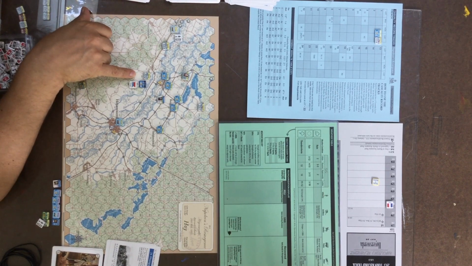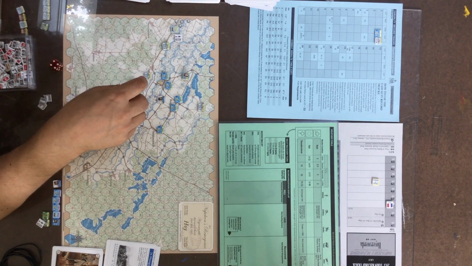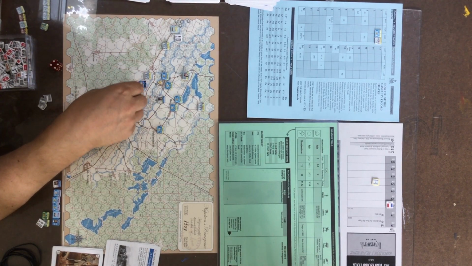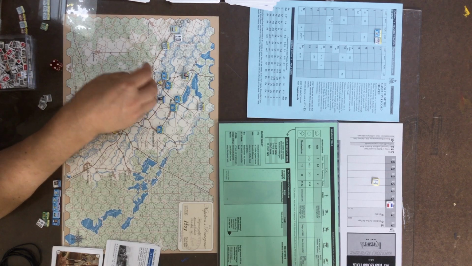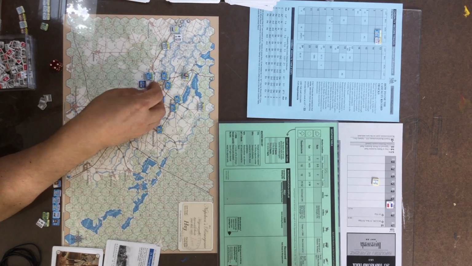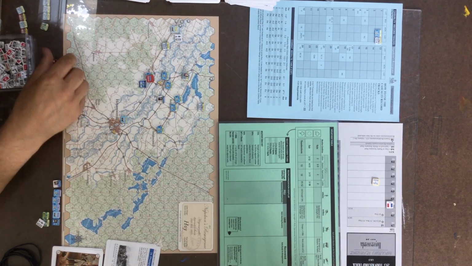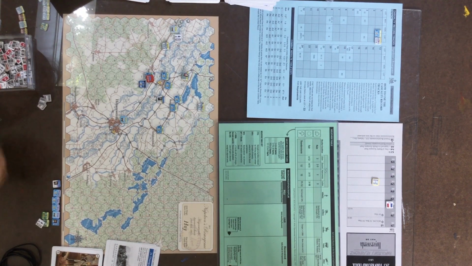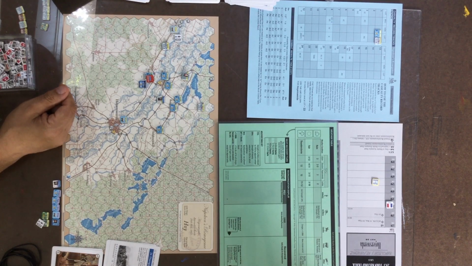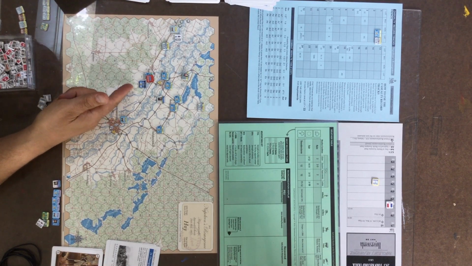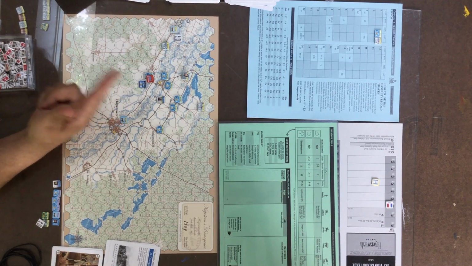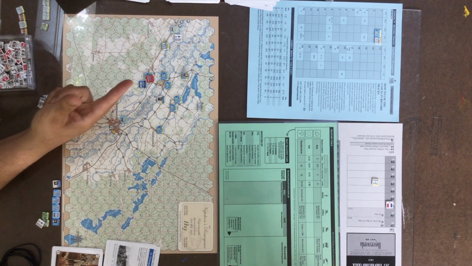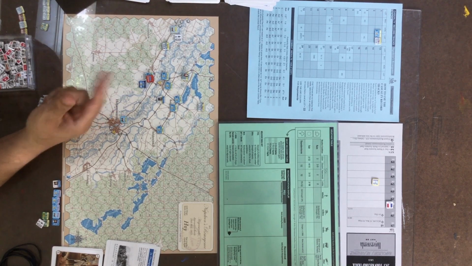There are a bunch of conditions on charging, what you can charge through, how far you can charge. So after bombardment, this guy can charge. So he will charge 1, 2 into here. And what he's attempting to do, you flip this over, he's attempting to overrun. So you look at the charge table. 1 to 2 odds is what he's charging at. So on a 1 to 2, he will successfully overrun. On a 3, return to where he started. On a 4, he'll return to where he started and take a hit. He'll take a reduction. And on a 6 or better, he'll return to where he started and take 2 reductions.